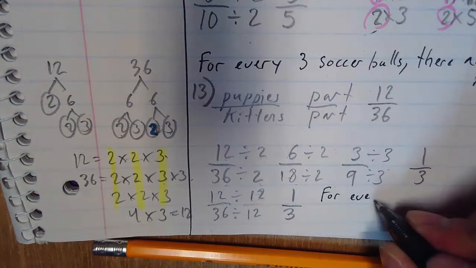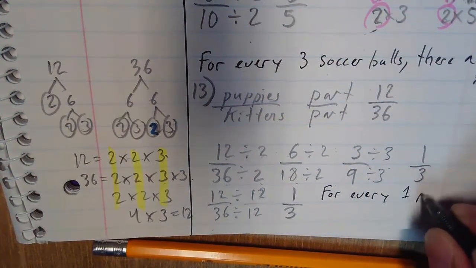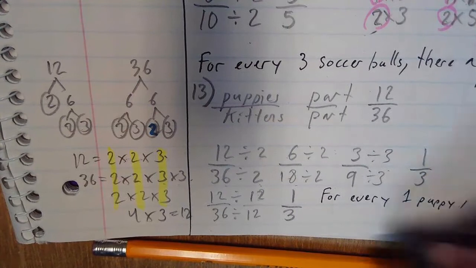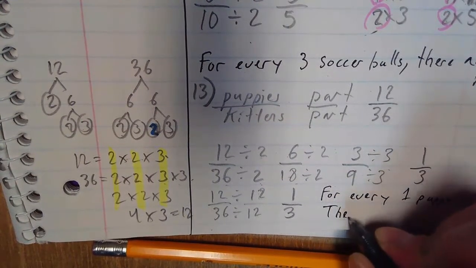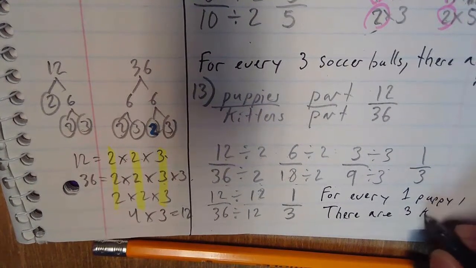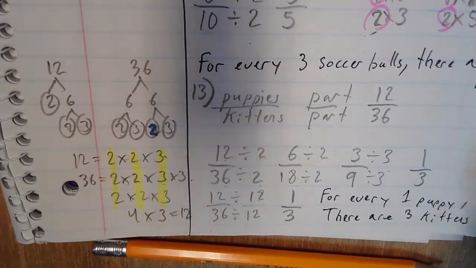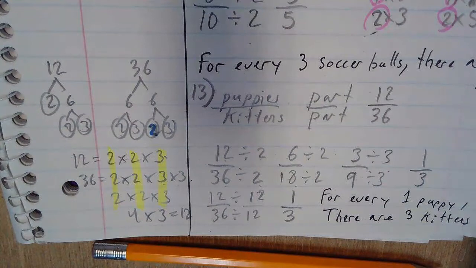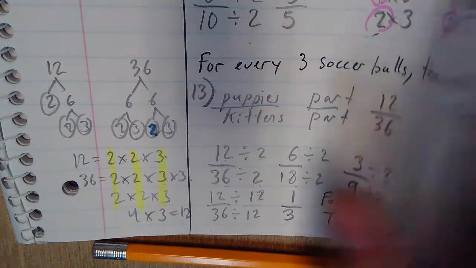For every 1 puppy. Blech. Okay, that was off. The timing was off. Shame on me. There are 3 kittens. And there it is. That's 13. All right. On to 15.